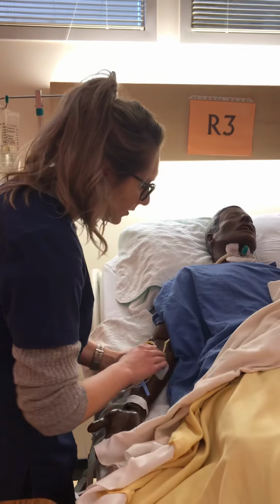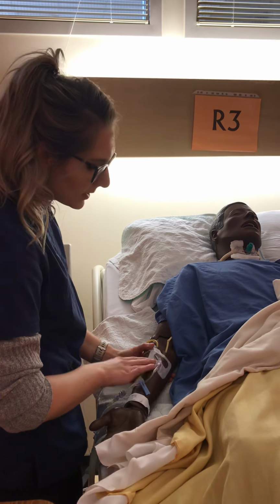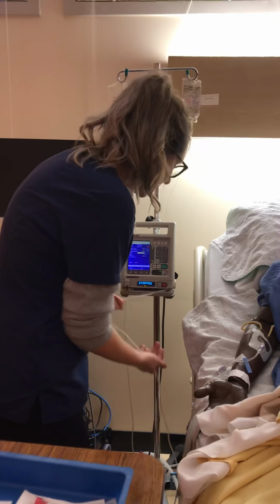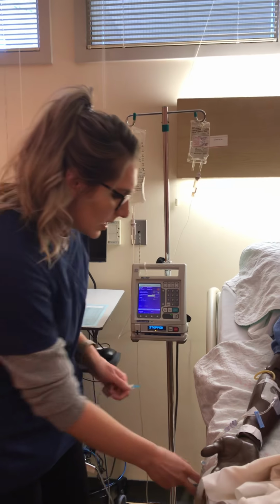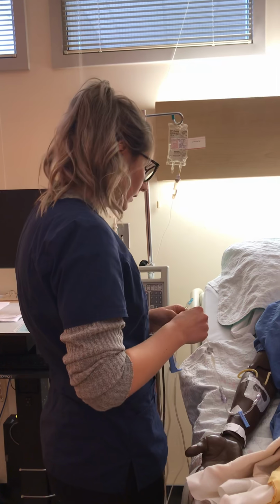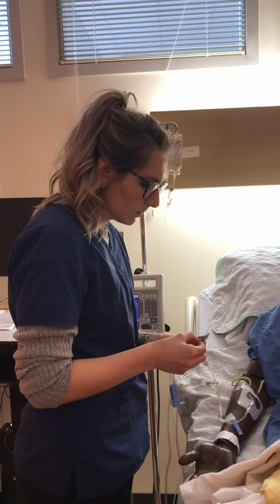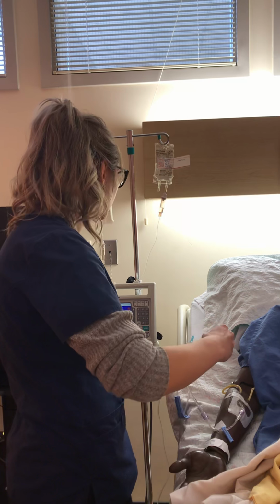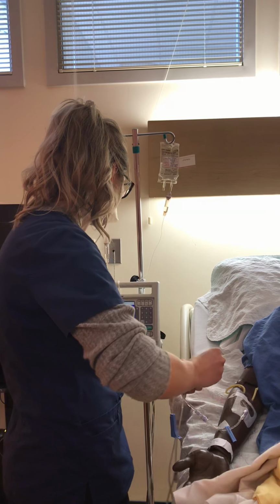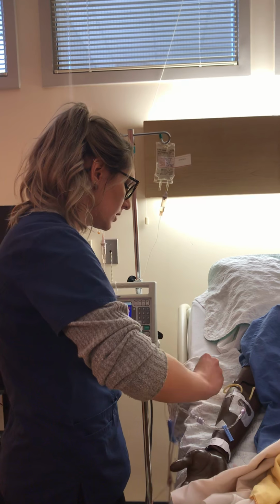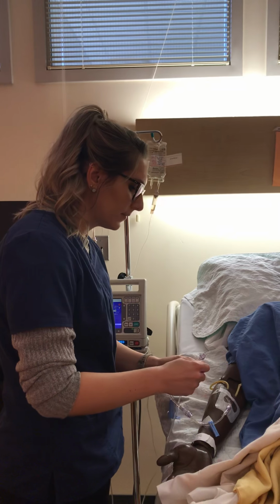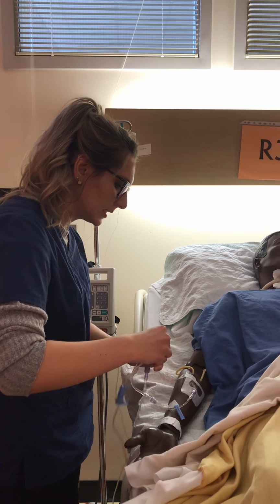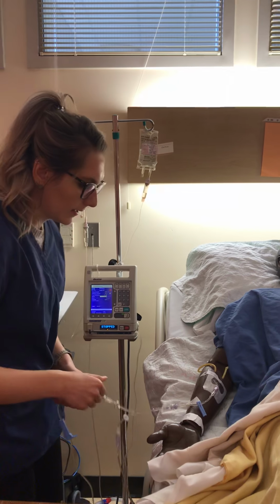I'm just going to assess the site. There is no signs of infiltration, swelling, or redness at the site, and they're not experiencing any pain. So to be safe, I'm just going to grab this here, and I'm going to swab. Okay, third check is done with my second nurse. So I'm swabbing for 30, allowing to dry for 15, maintaining sterility, and I'm just attaching. I'm not starting anything yet.